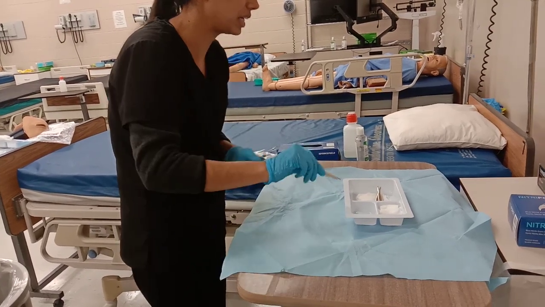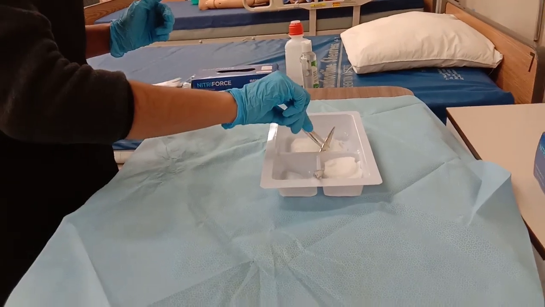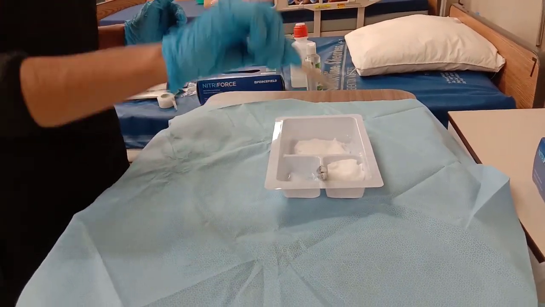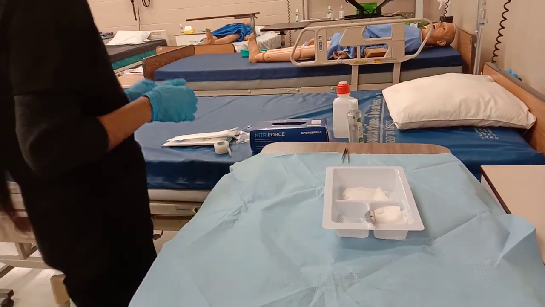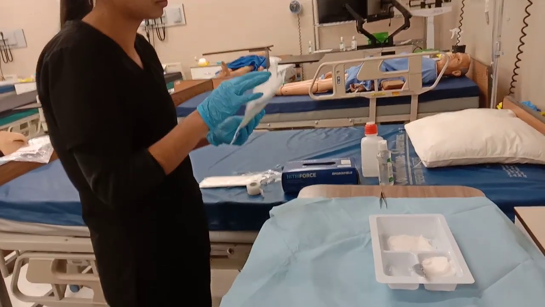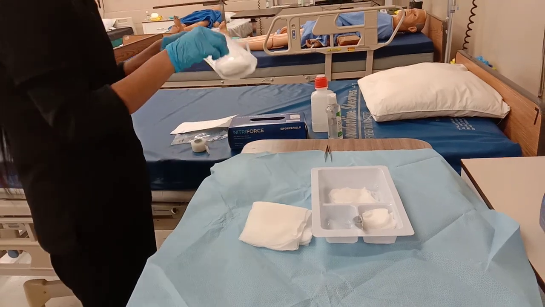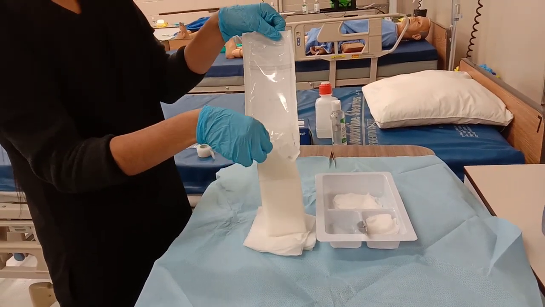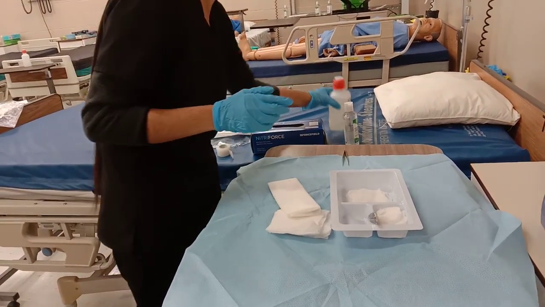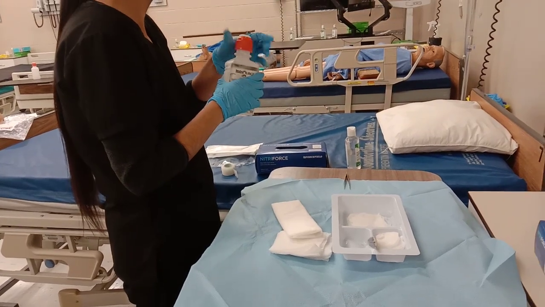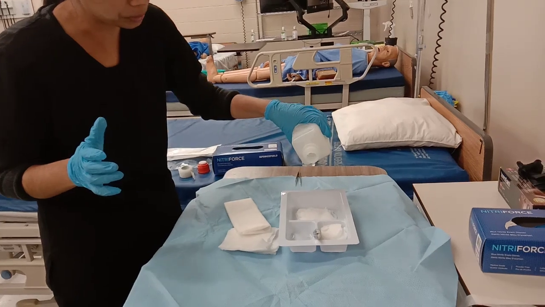I have repositioned my tray. Now I'm going to manipulate my supplies. I'm going to place it here. Now I'm going to open the sterile gauze, the abdominal pad. So now I'm going to pour the solution from an appropriate height.